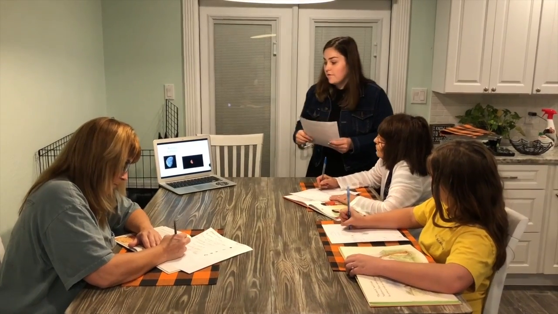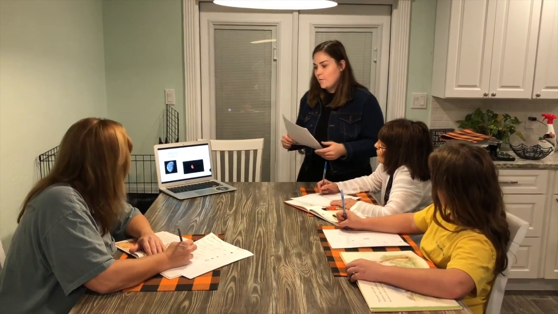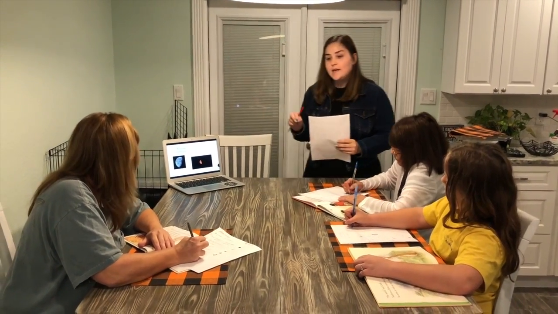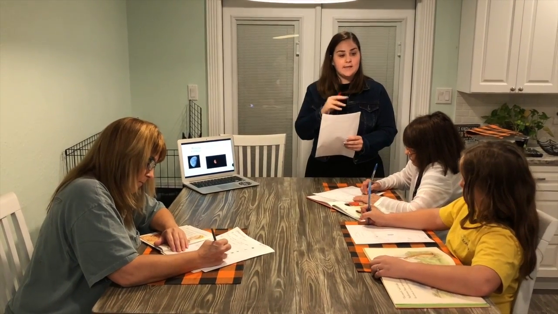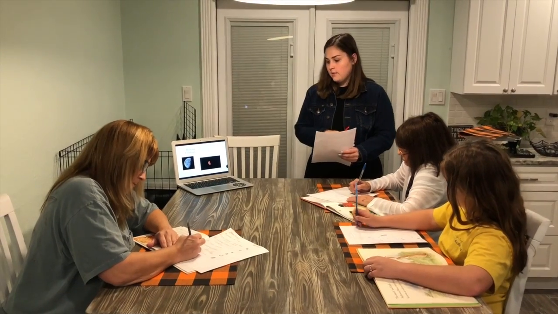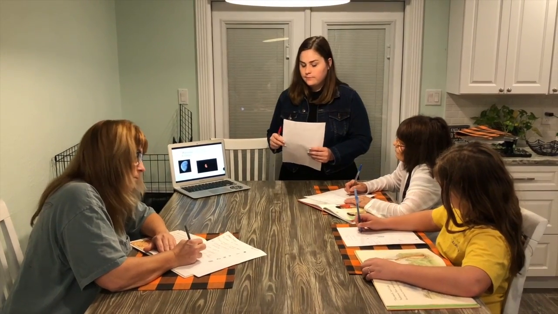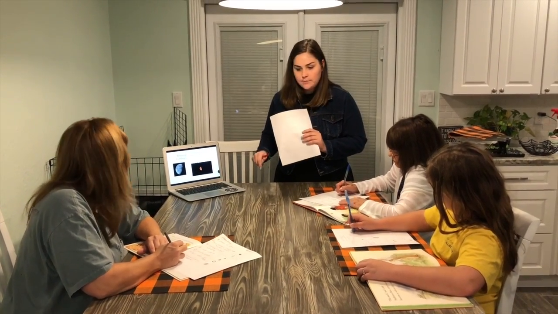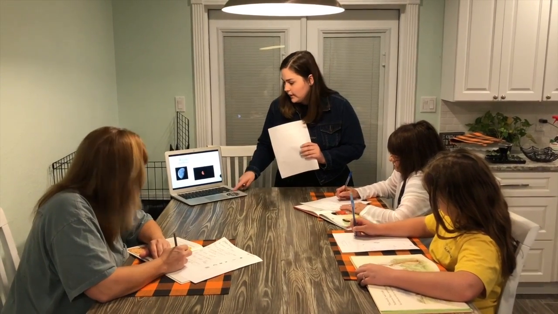The sixth moon phase is the waning gibbous. And waning means decreasing. So waxing was increasing, waning is decreasing. Everyone good? Yeah. All right.